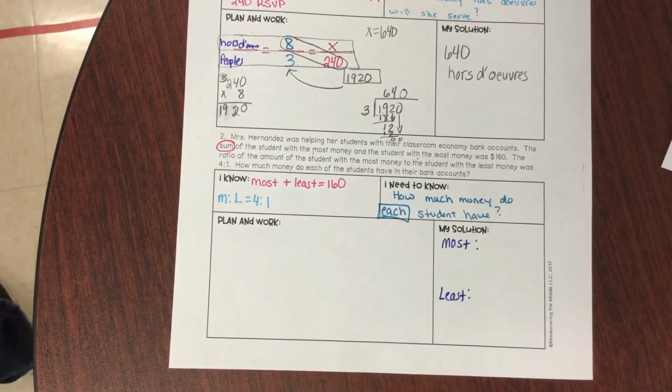Yes? Would it be how much money does a student have? Yeah, you can put that. It's fine. That's why I'm a math teacher.